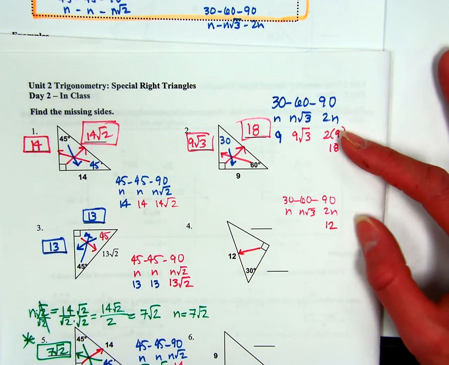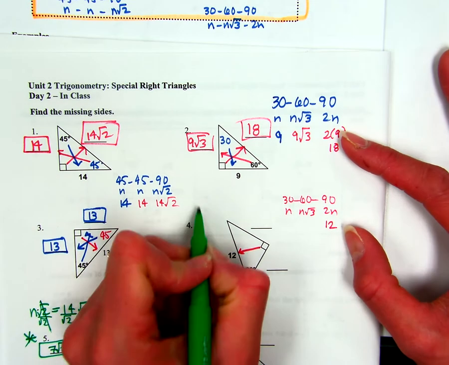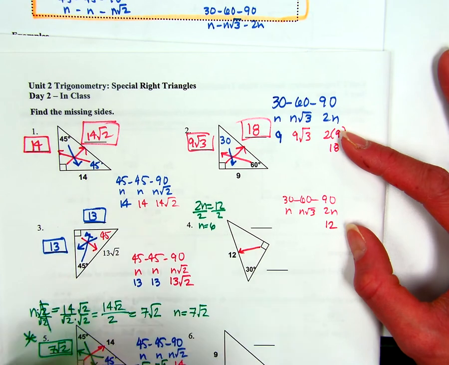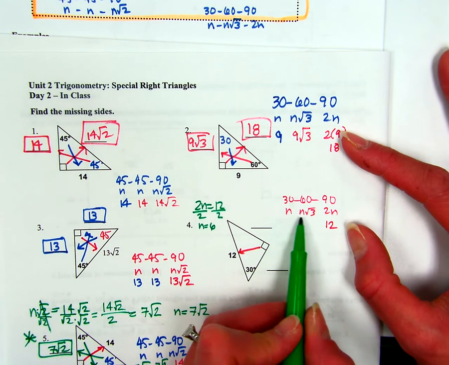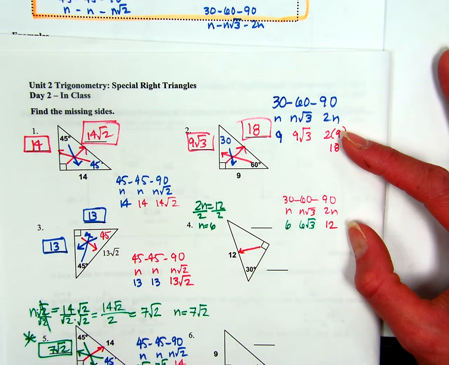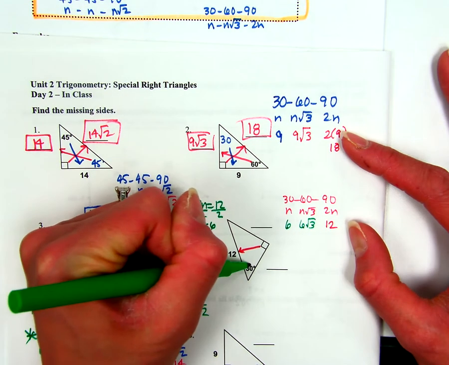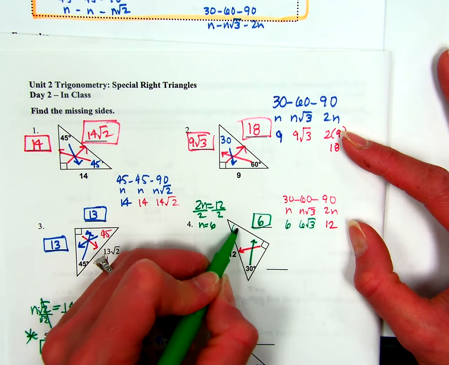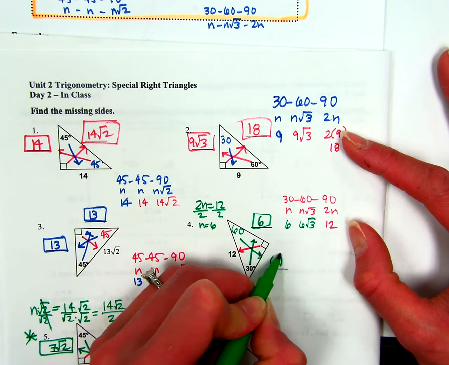Maybe it helps you to write a little formula. 2n should be equal to 12. If I divide both sides by 2, that tells me that n is 6. So everywhere I see an n, I'm going to replace it with a 6. So that's 6, and this is 6 radical 3. That tells me that across from the 30, we have 6, and across from my 60, we have 6 radical 3.